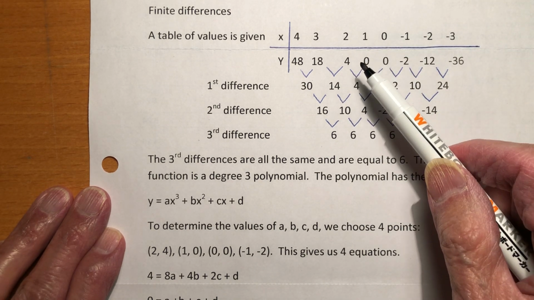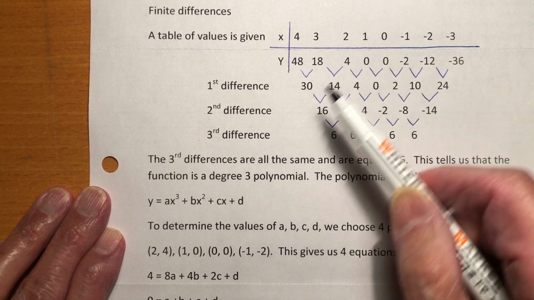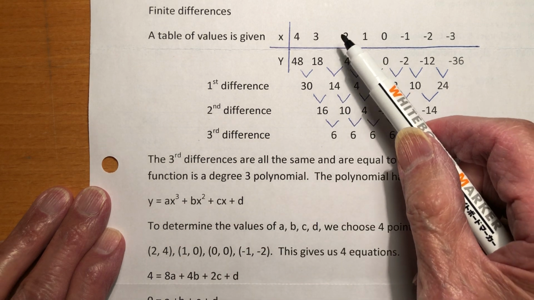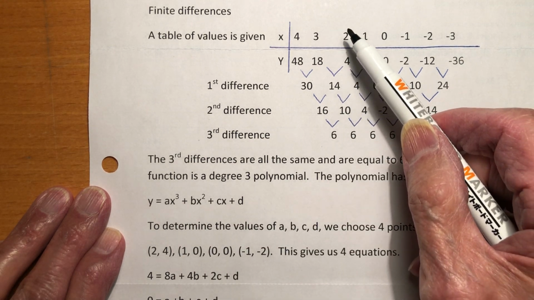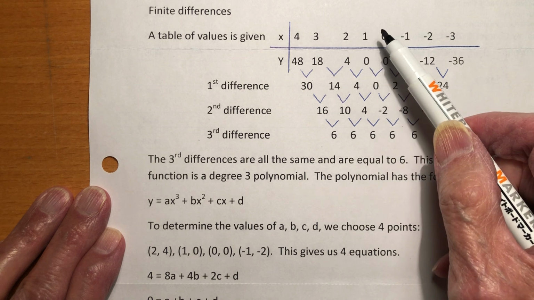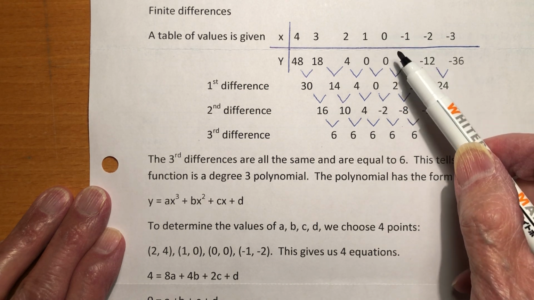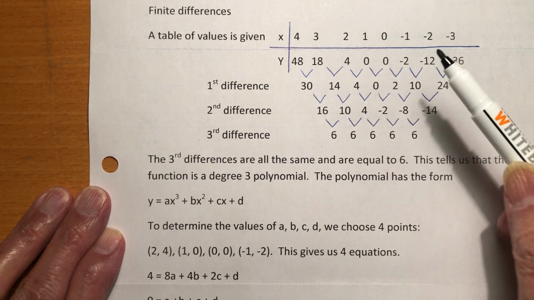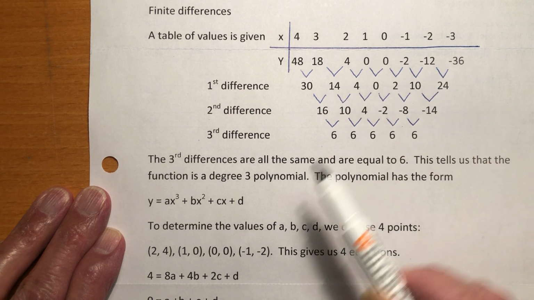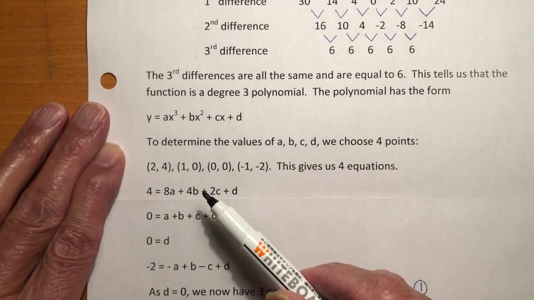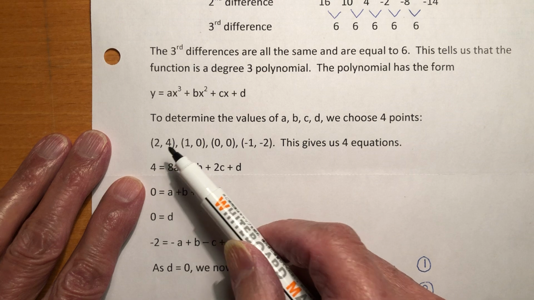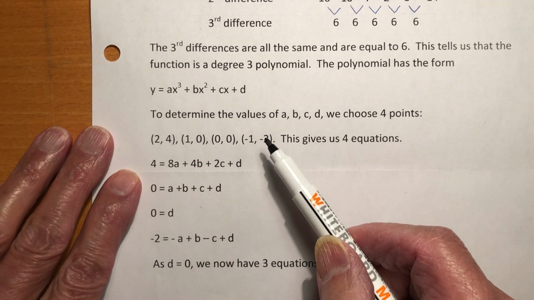I see this 0, 0. 0 makes the equation simple. So I choose 1 equation here, 2 equation here, 3 equation from here, the 4th equation from here. These are the simplest. Okay? So I have 4 equations. I choose these 4 points.